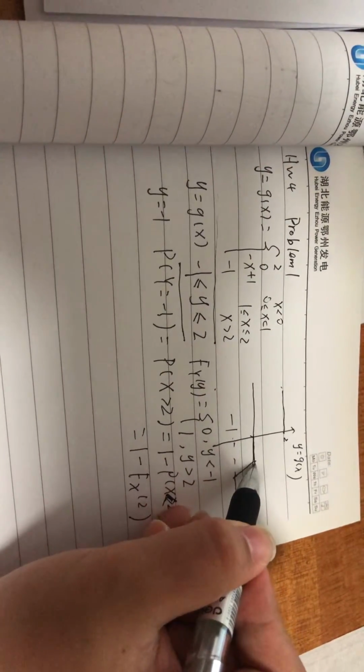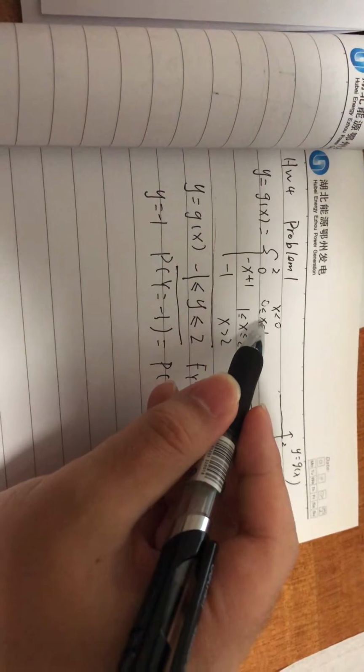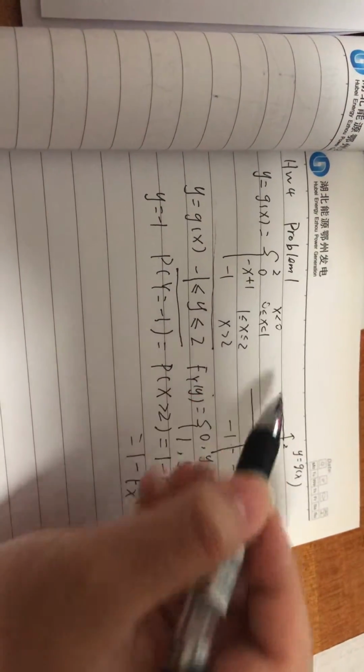Then we go through when y equal to 0, in the interval 0 to 1.